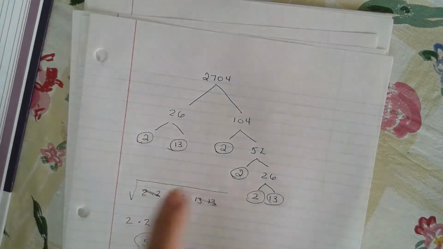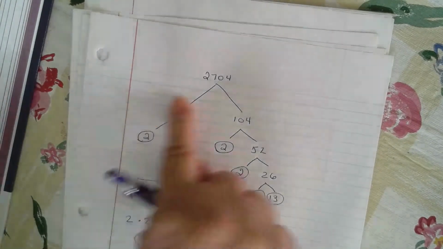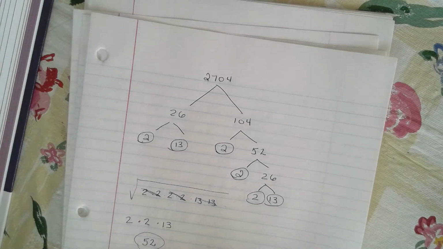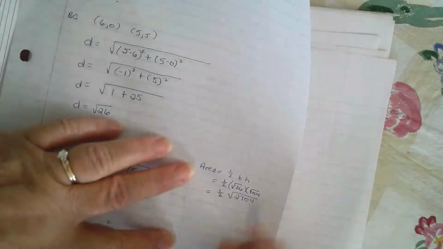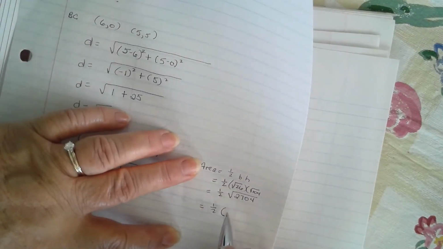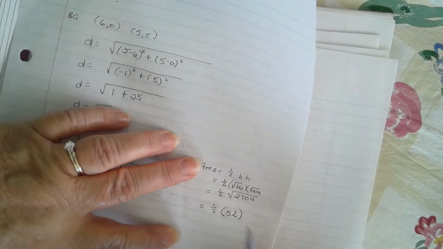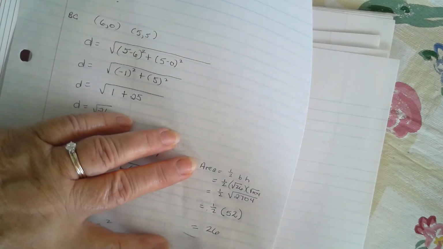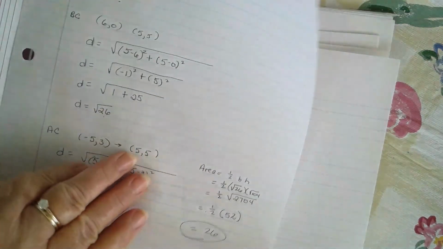Well, if I had thought about it before I did my factor tree, I could have just typed in the square root of 2704 to see if it was a nice, pretty number, and indeed it is. It is 52. So I come back to this paper. I know now this square root is just 52, and 1/2 of 52 is 26. So that's my answer for the area.